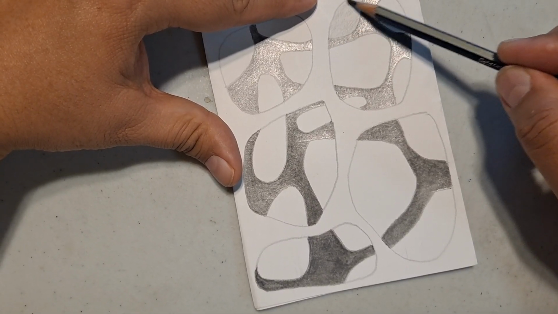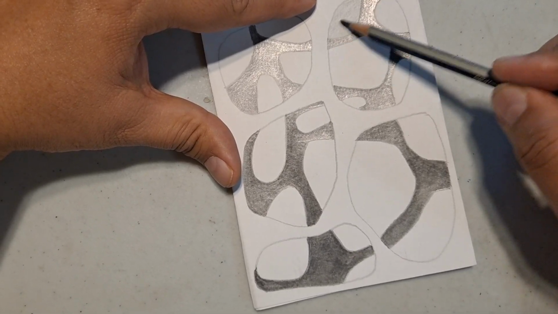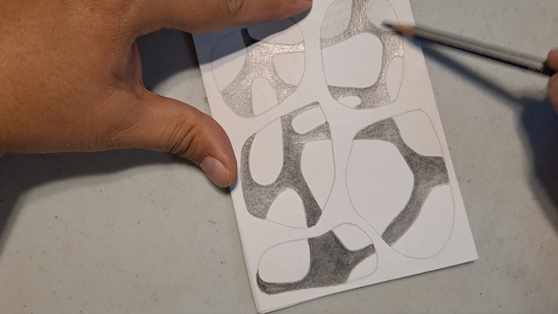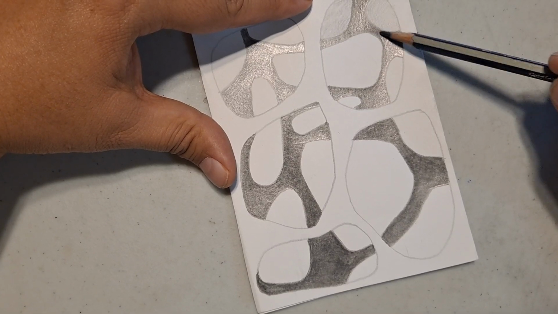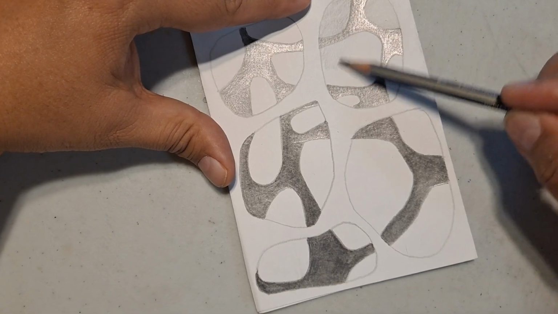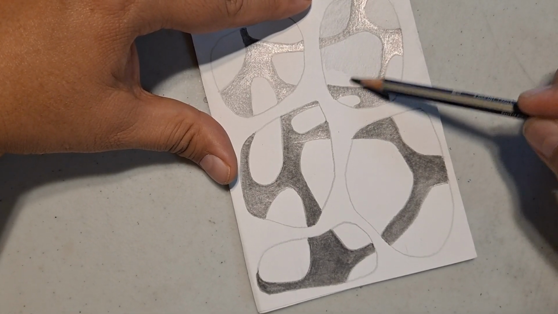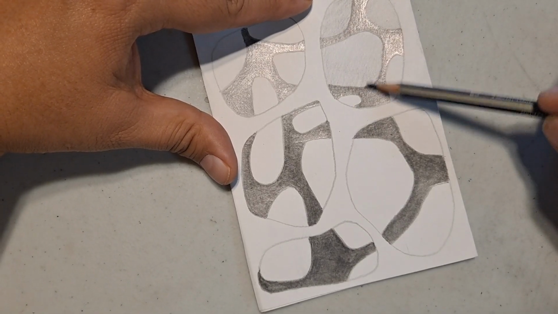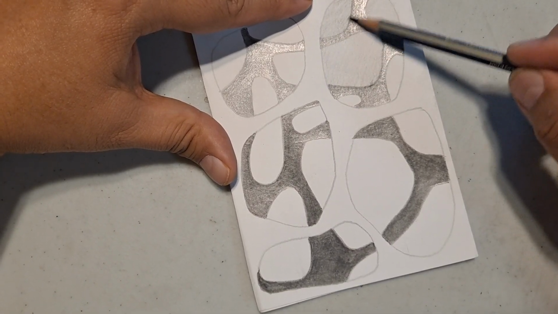Okay, so now I am using here my number 4B pencil. You can use a 2B or 4B, those are fine. If you go softer than 4B, everything will start becoming dark and you will not be able to see the difference between one shade and the other. So I suggest you don't go darker than 4.